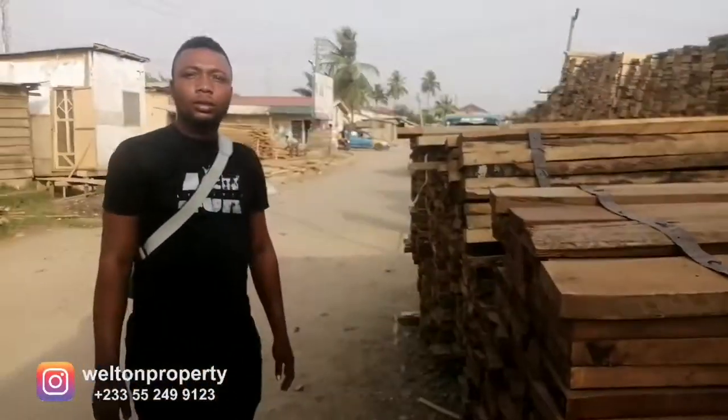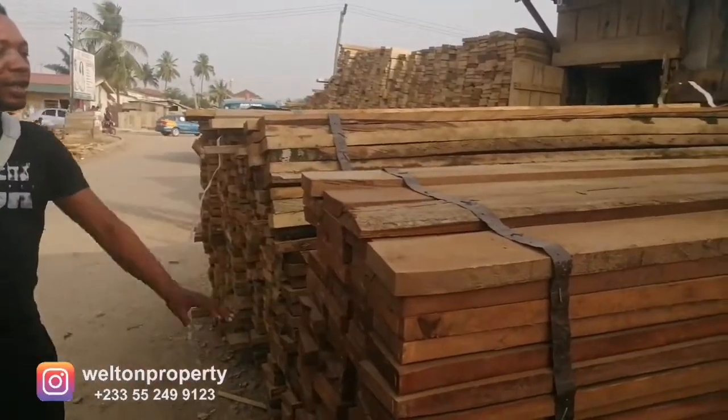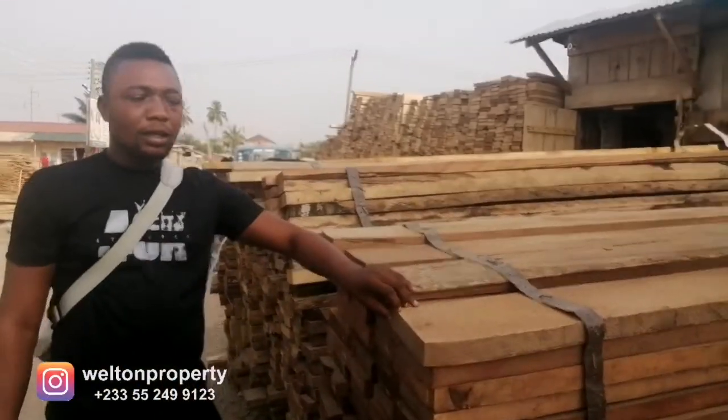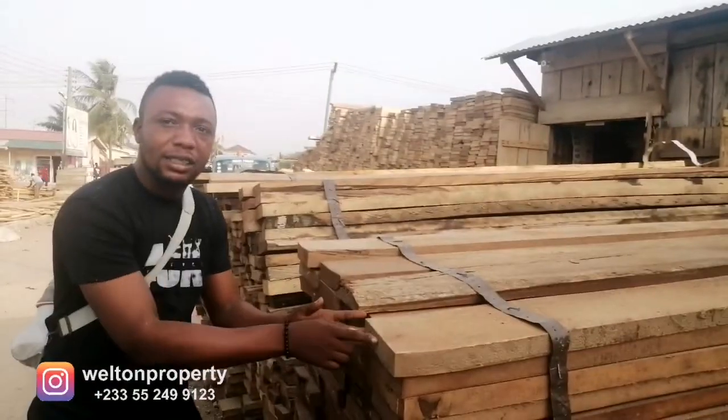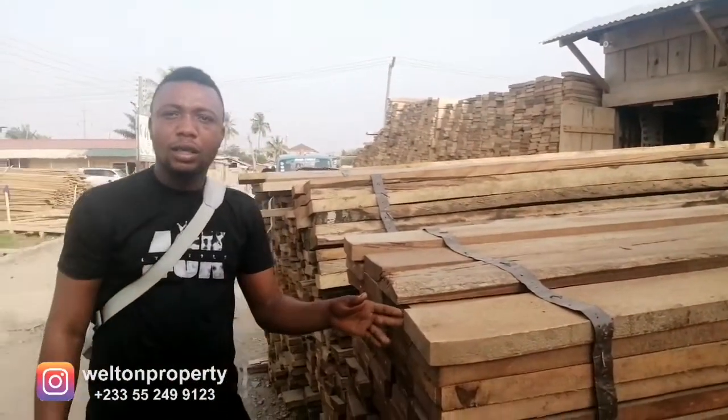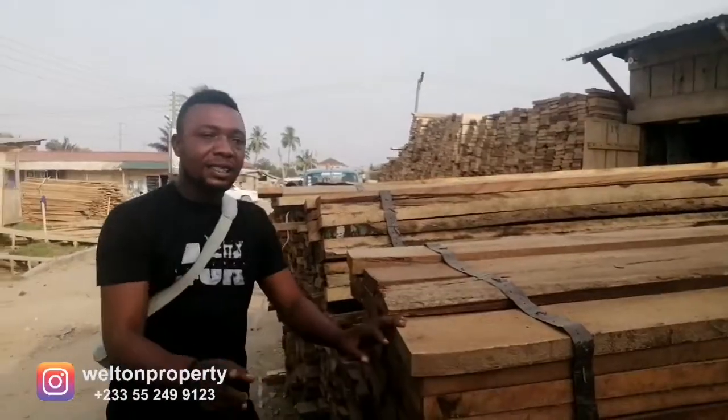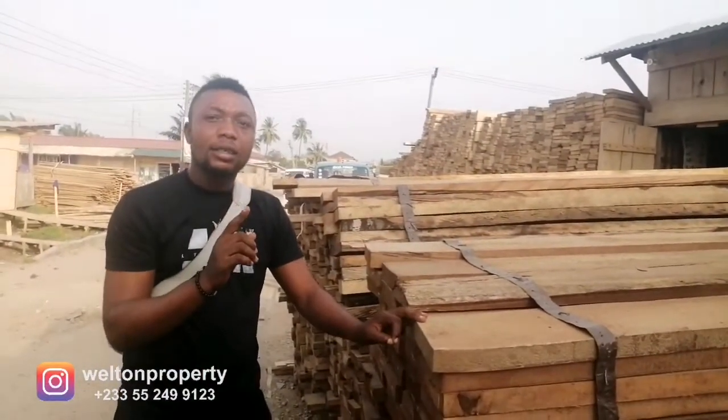But these look very clean. Are they sawmill cut already? This one is a sawmill cut. All right. Yeah, the length is 16 and the width here is 8. And then how much is this one? This one per one is 60 cedis. 60 cedis. Yeah, 60 cedis.